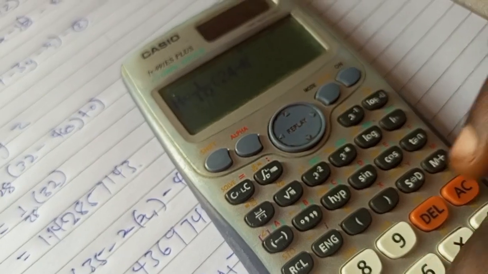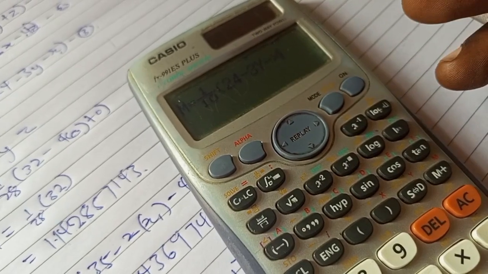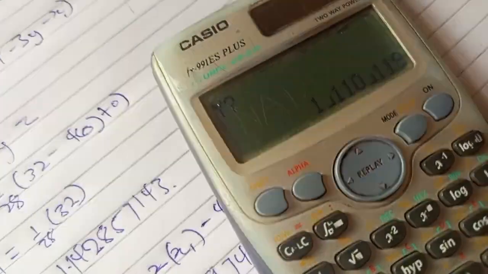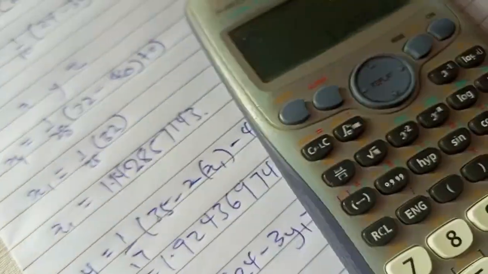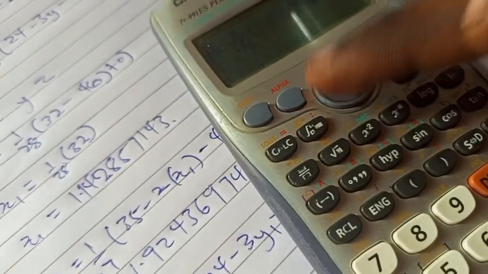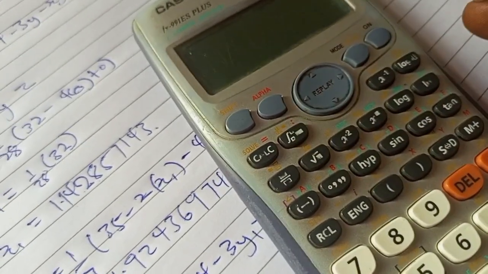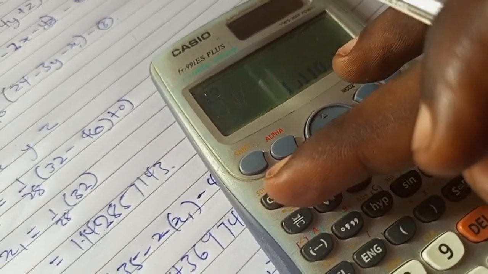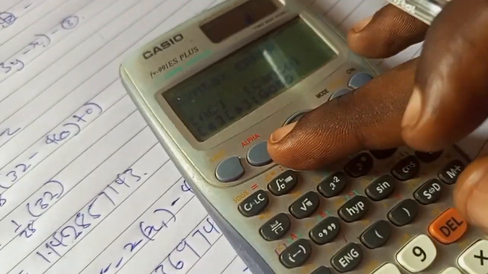So punching that. I'm using z as m on the calculator because I figured there's no letter z on the calculator. So this is the y we have. Yes, and I always make sure I check whether I'm following the calculator. So that's press equal to.